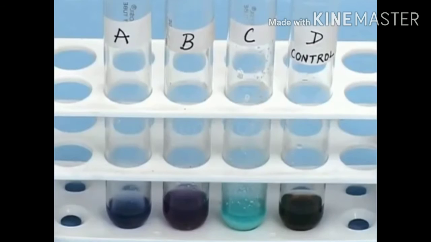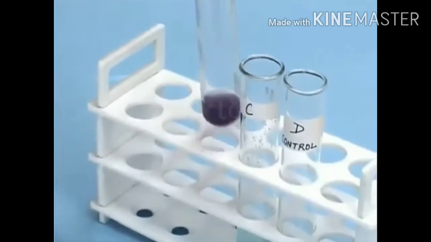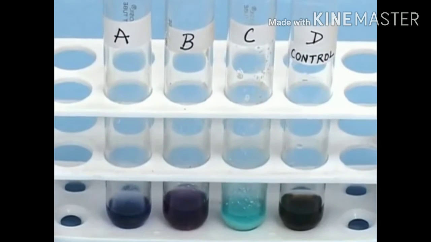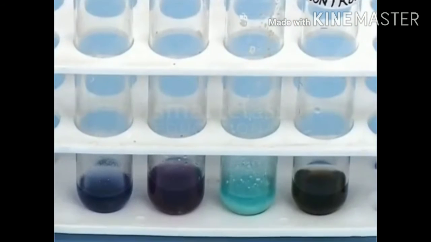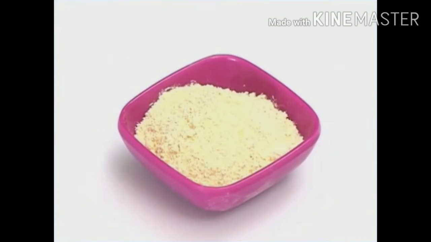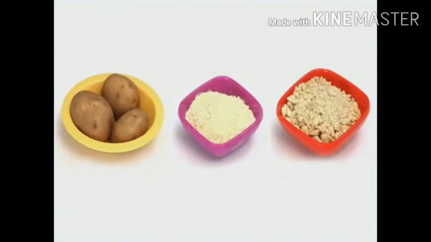This time you will observe that in the test tube B, the color of the food item changes from blue to violet. But why is it so? It is because protein gives a violet color on reacting with copper sulfate and caustic soda. Hence, we conclude that the pulses contain proteins. Now conduct a test that confirms the presence of fats in food substances.